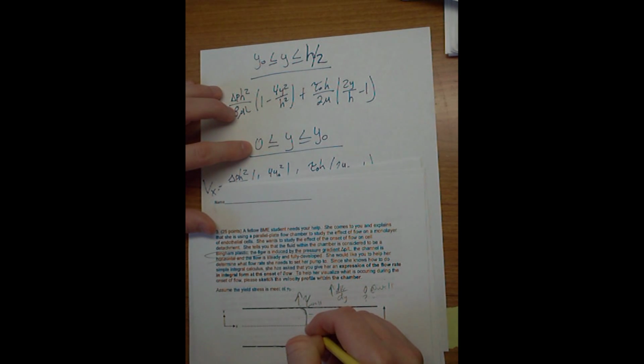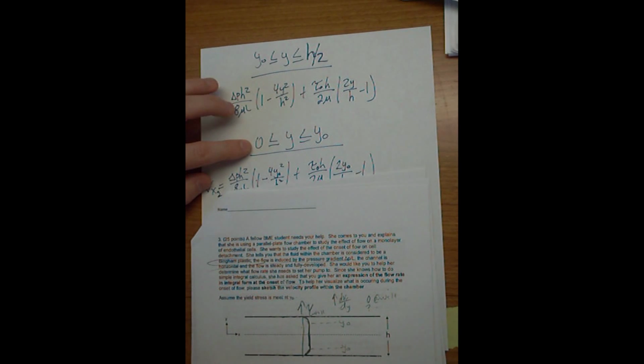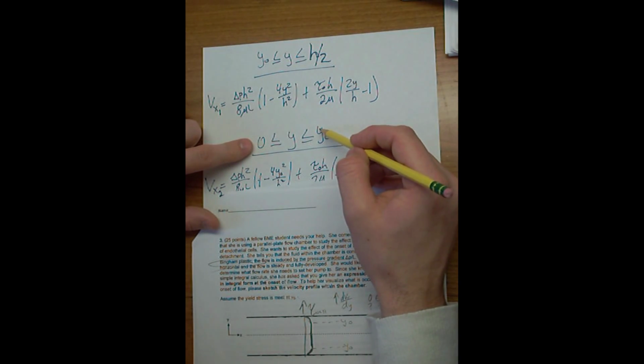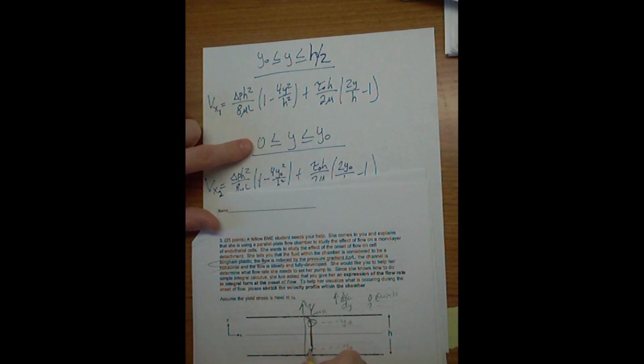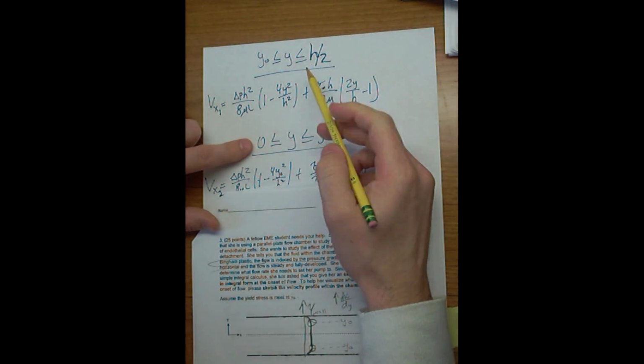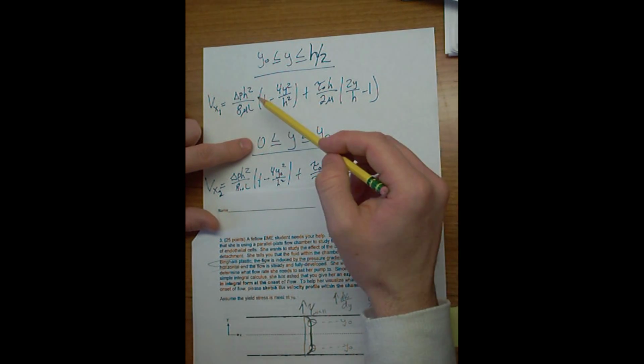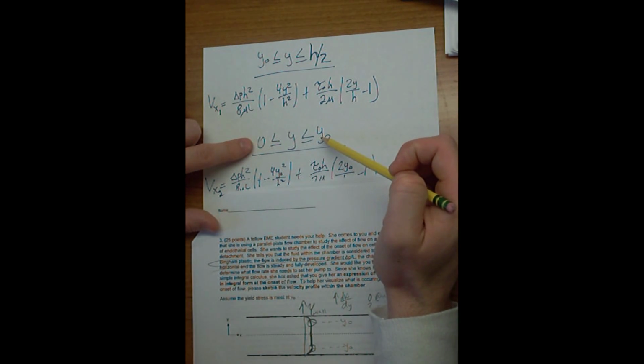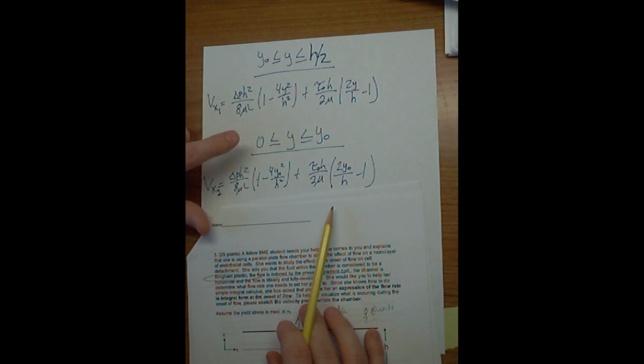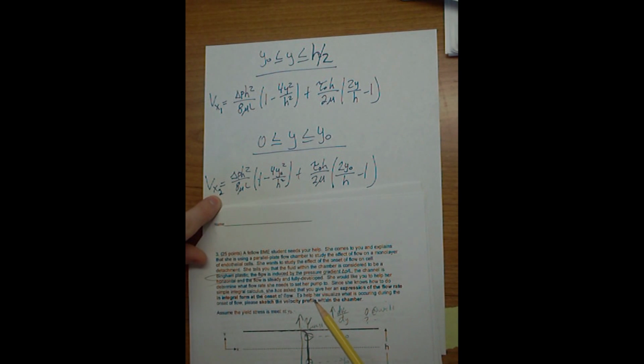Now between 0 and delta y is going to be right in this area on this side, and down in this area on this side we're looking at. At these 2 points, at y naught and at negative y naught, this equation and this equation have to equal one another because of symmetry. So we could just take this equation and plug in y naught into y, and this is the equation that I've labeled Vx2, which describes the point between 0 and y naught, and it'll also describe, due to symmetry, 0 to negative y naught.